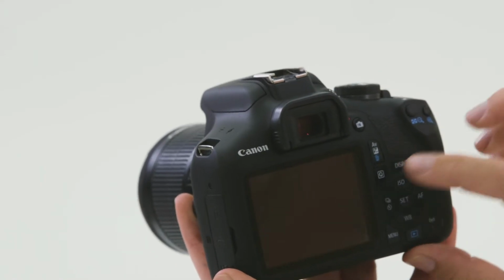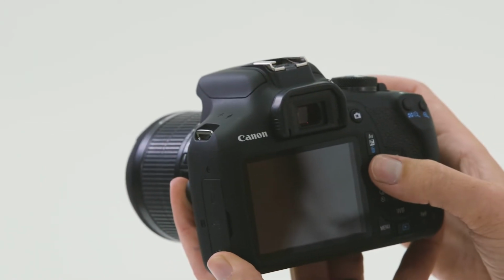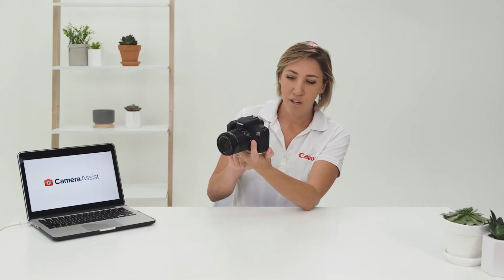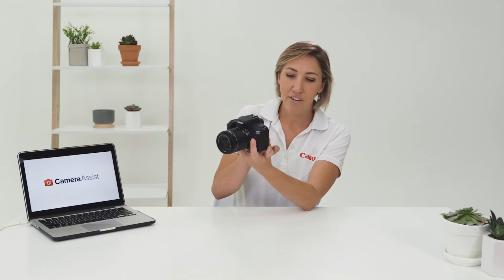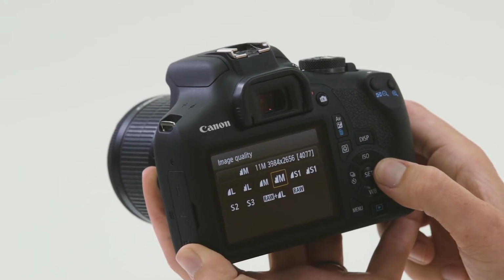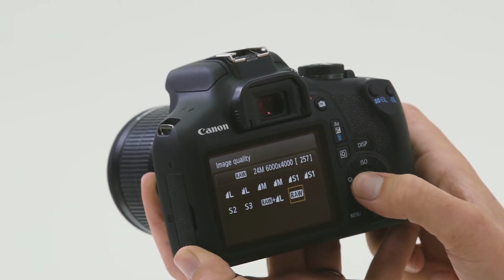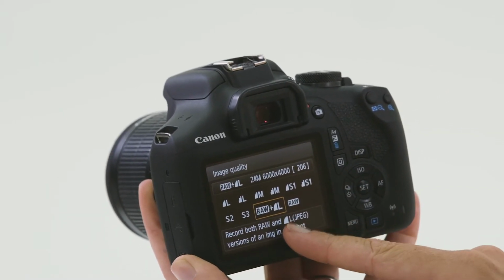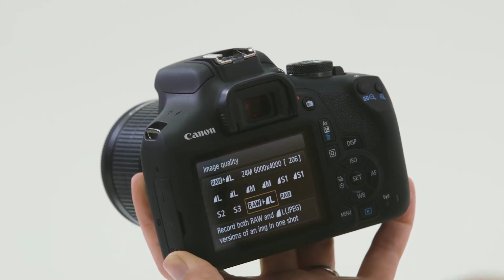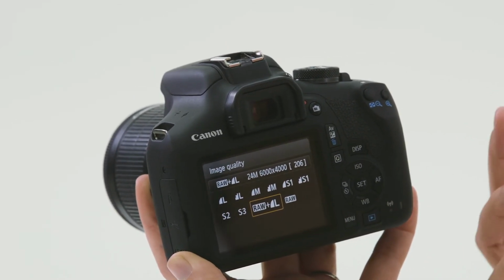Now, whether you shoot in RAW or JPEG, the camera can be set up to shoot in a variety of different file sizes. So let me show you how to do that. On the back of the camera here, we're going to press the Q button. And on the bottom right-hand side, we can choose the image size and quality. I simply press the set button, and here I can see whether my camera is set to high JPEGs or perhaps RAW. You can also set the camera to record in both RAW and large JPEG, which will take up the most amount of memory, but gives you the versatility of having both of those options.